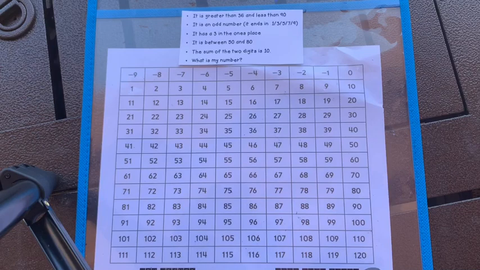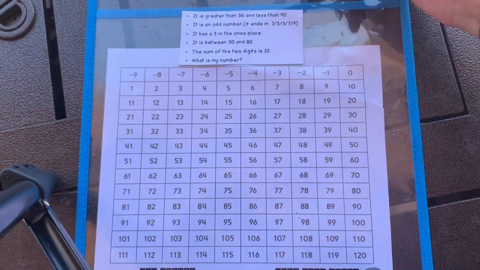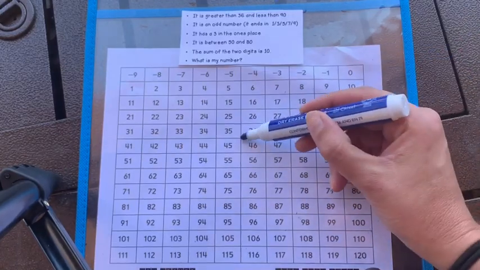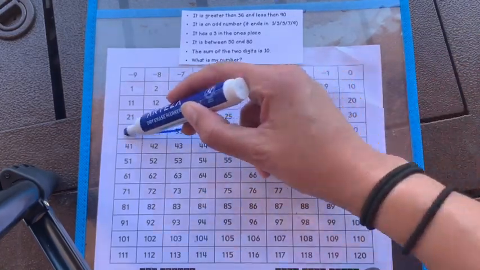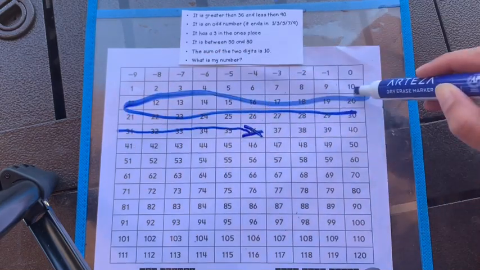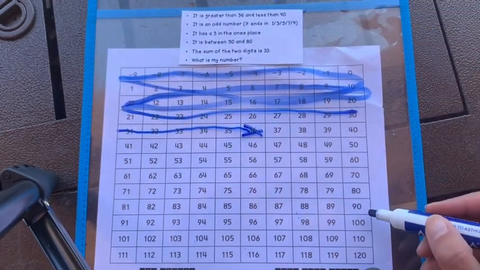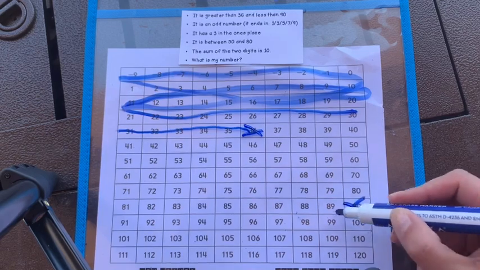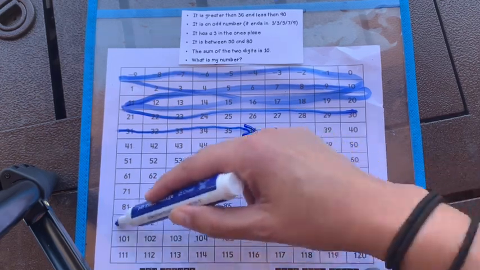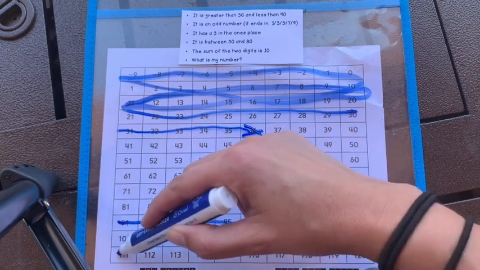Okay, now that you've had some think time, let's break it down. So I know that my number is greater than 36. So here's 36. That means it cannot be 36 and it can't be anything smaller. So all these guys out of the question. And it's less than 90. So here's 90 and it cannot be 90 because it said it's less than that. And that means anything larger than 90 is also out of the question.